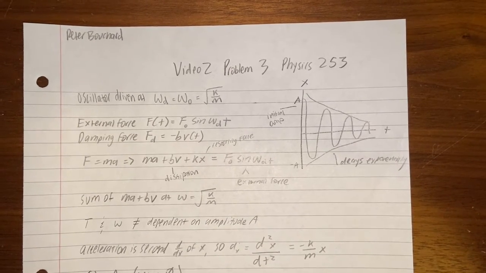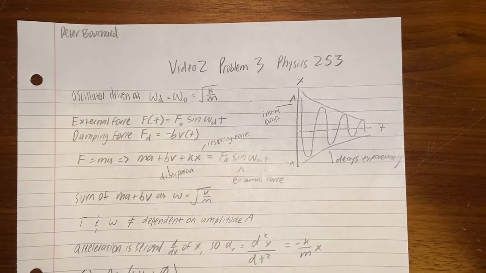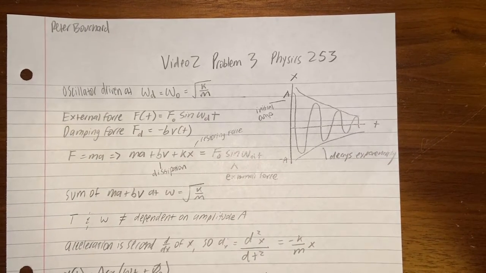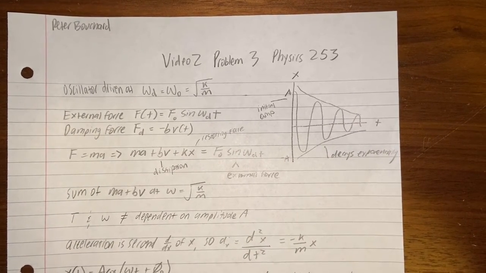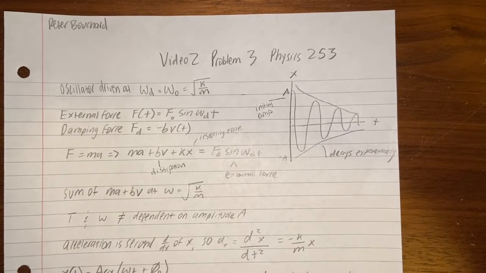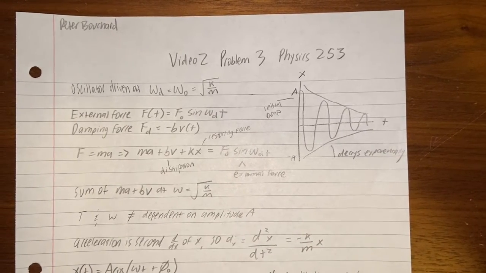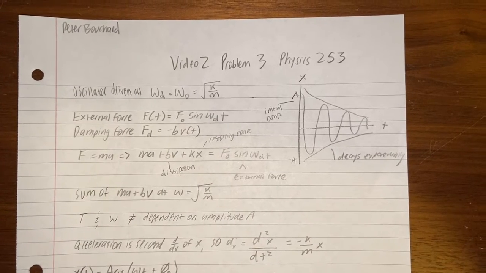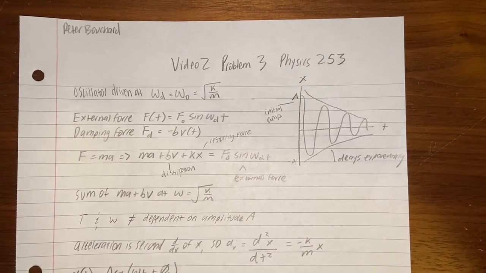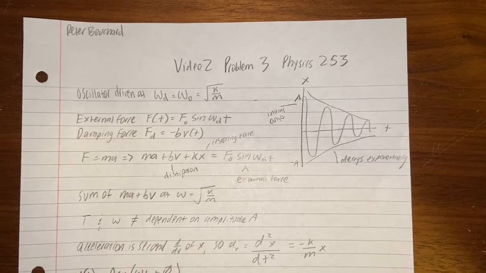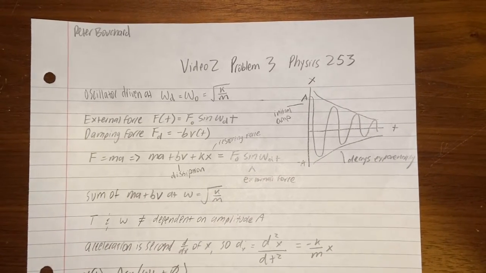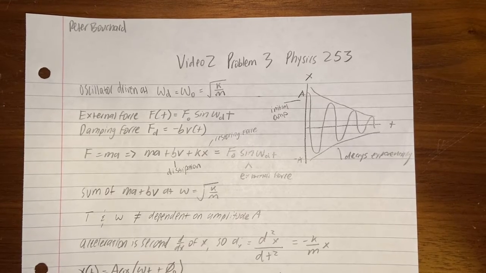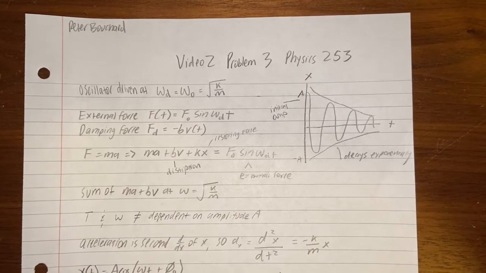Welcome to my week 5 problem number 3 video explainer. So in this problem we are given an oscillator with a mass m and a spring constant k, and we are also given that the driving frequency is equal to the same thing, I guess, as the undampened frequency, which is going to be equal to the square root of the spring constant over the mass. And we are also given an external force, which is equal to F0 sine the driving frequency times time.